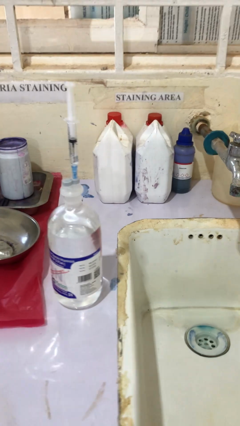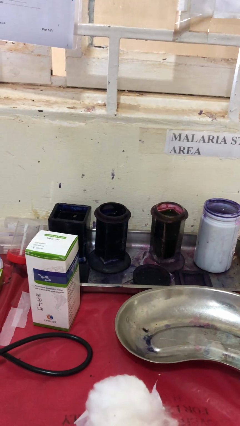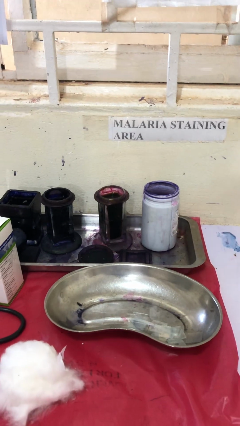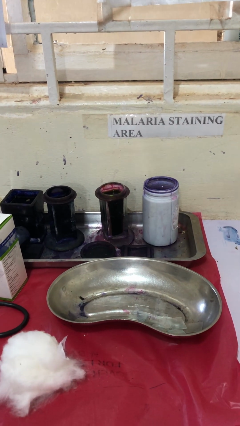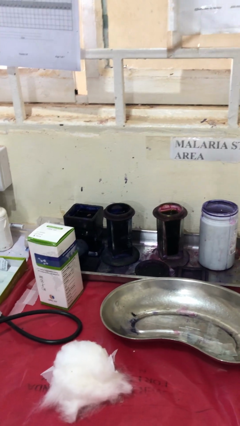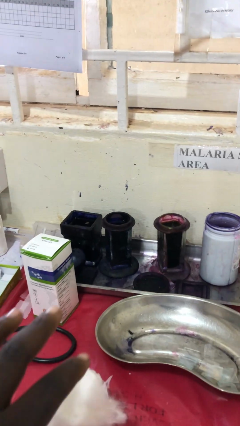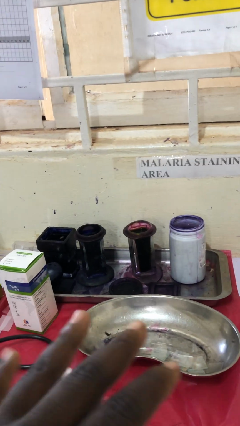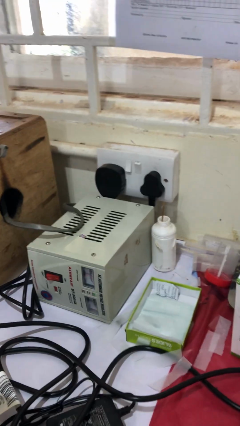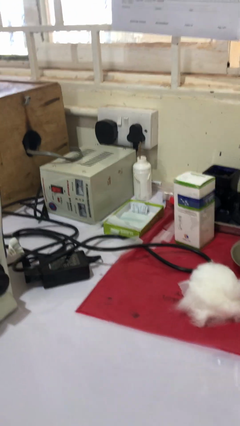These are the wash-up areas, and these are the stains, for example for malaria slides, where you have to dip the slides. I can call this the parasitology section.